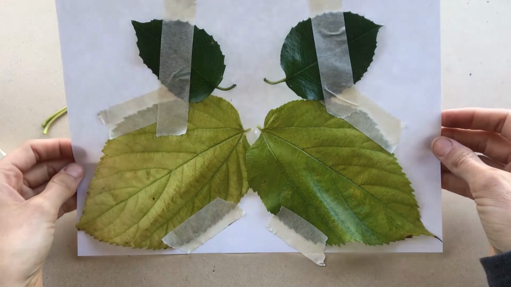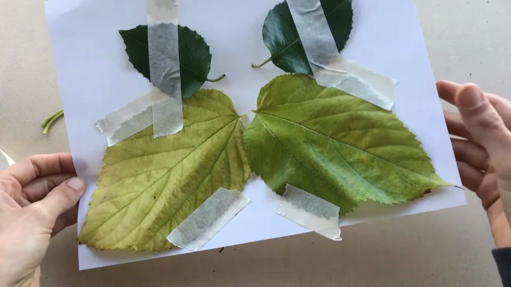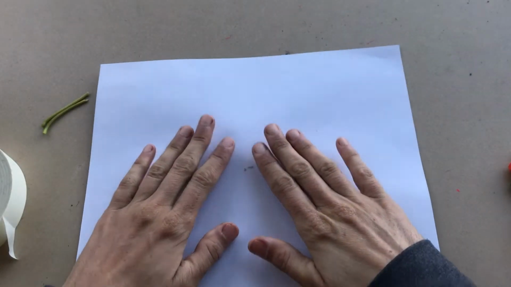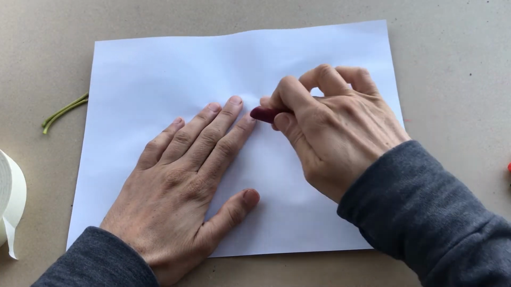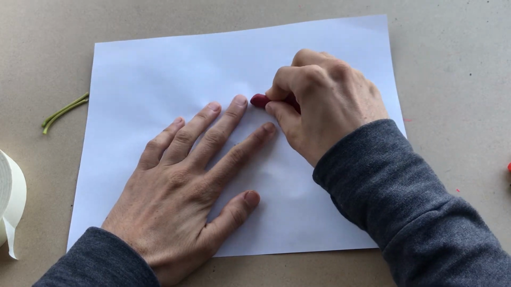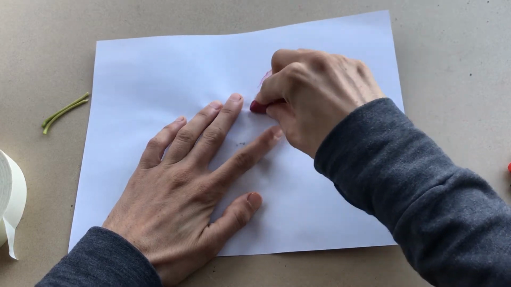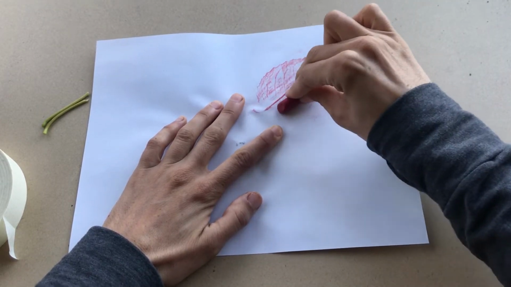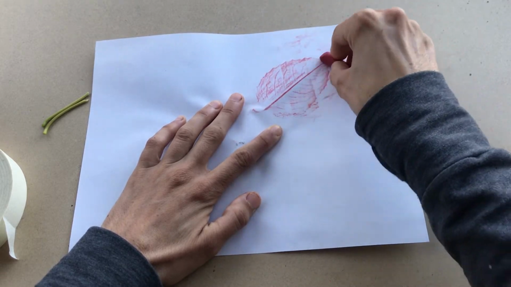Great! These leaves will be the wings for our butterfly. Now flip the paper over and grab your crayons. Feel the page for one of the leaves and turn your crayon to the side to press it onto the page where the leaf is. Watch as the leaf outline magically shows up through the page.